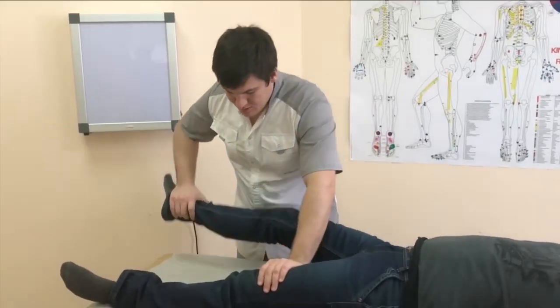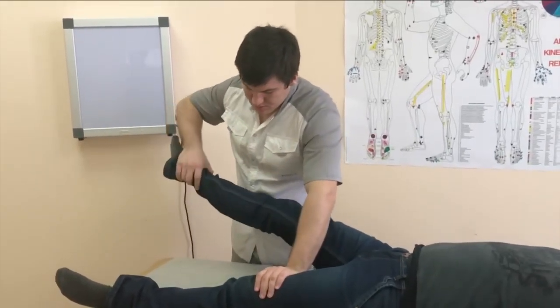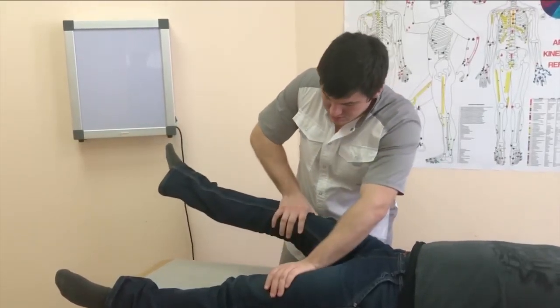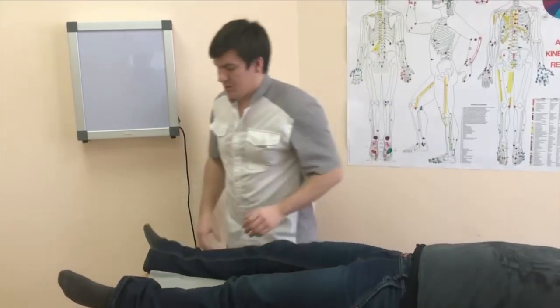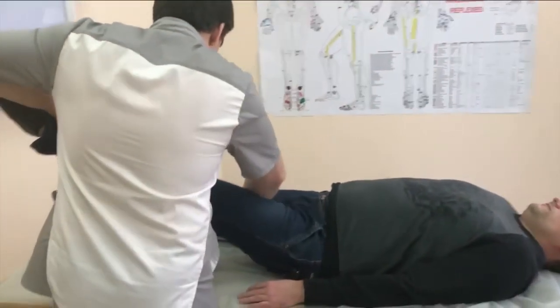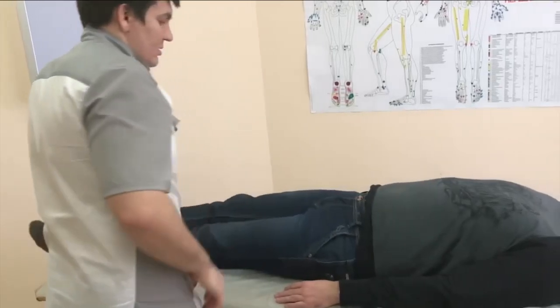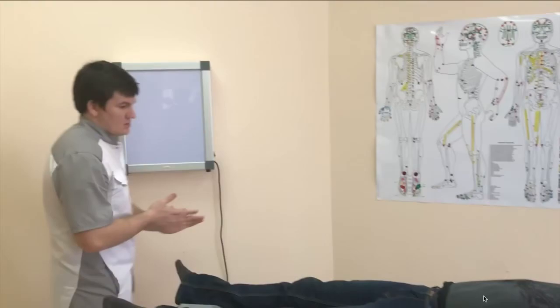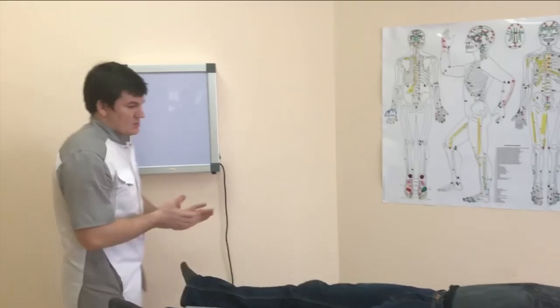I am testing the lumbar muscle. We are testing the lumbar muscle in a non-standard way because the knee still hurts a bit. The right one does not work, and the left one works. The lumbar muscle, as you know, goes from the transverse processes of the lumbar spine and attaches to the femur. Its main function is to stabilize the lumbar spine and extend the leg forward with each step.